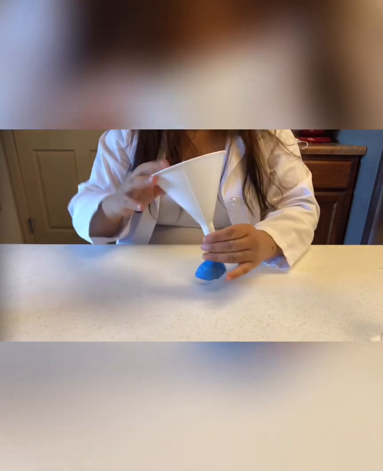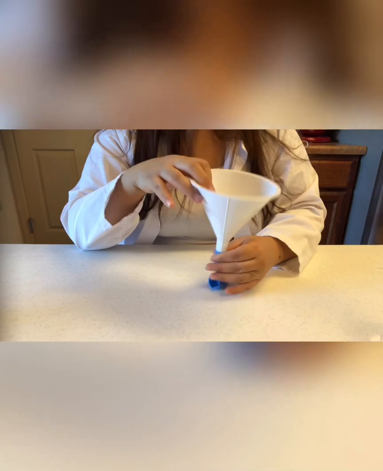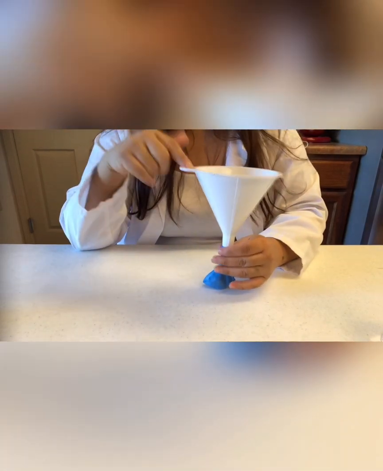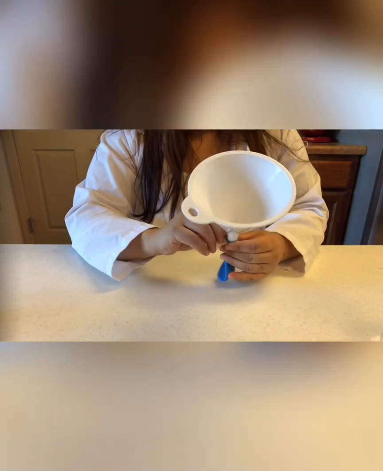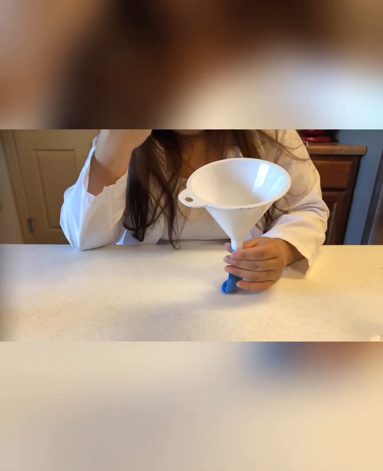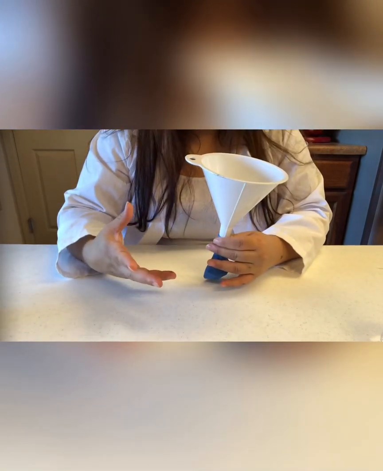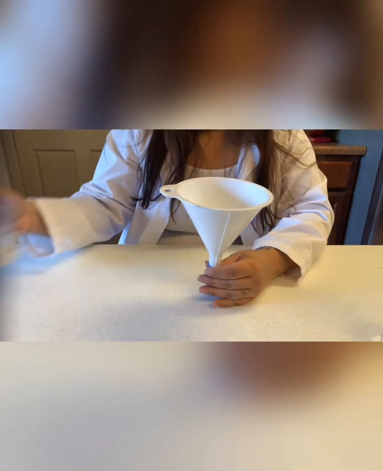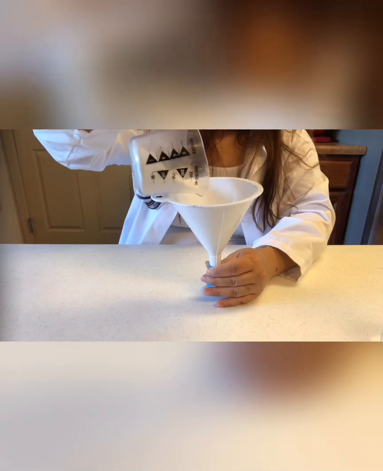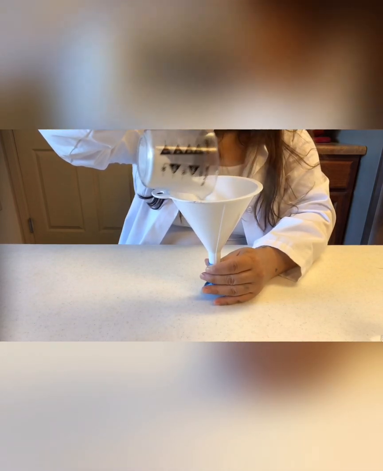Okay, we're gonna go ahead and create it because you don't want the vinegar to touch the baking soda at all. Because once you do that, you're gonna have the reaction, the gas is gonna be produced, and then it's not gonna work anymore. So you have to kind of keep them away from each other until we are ready.